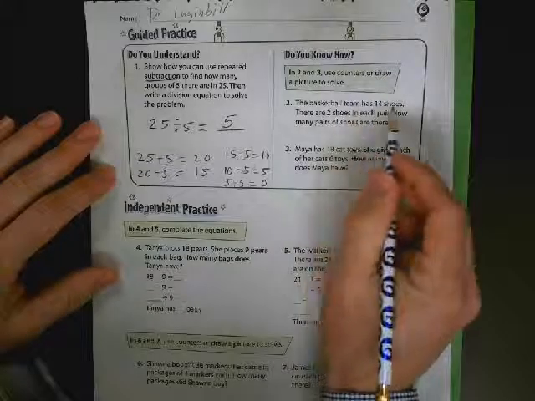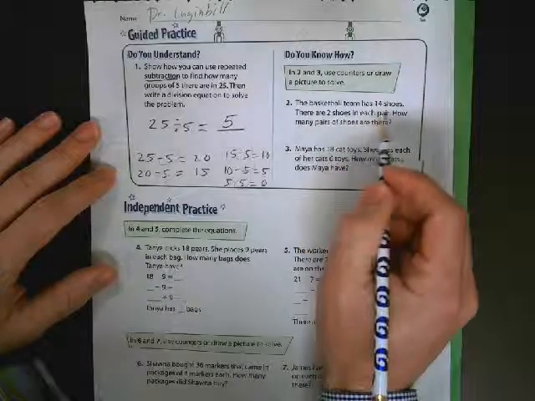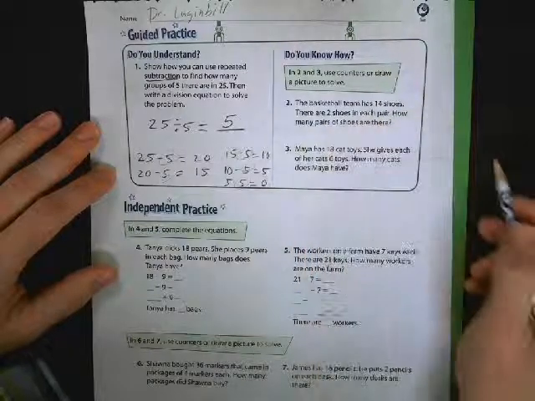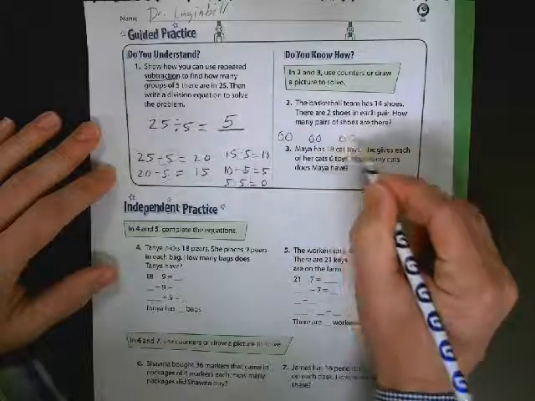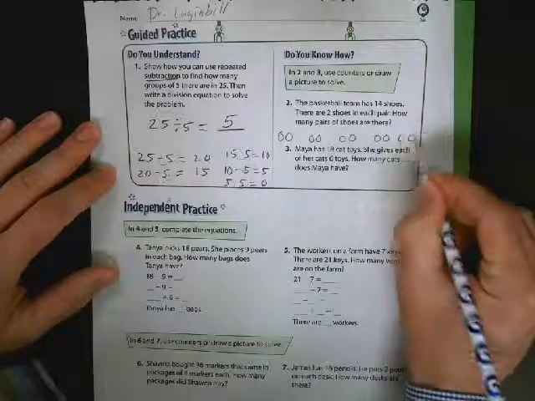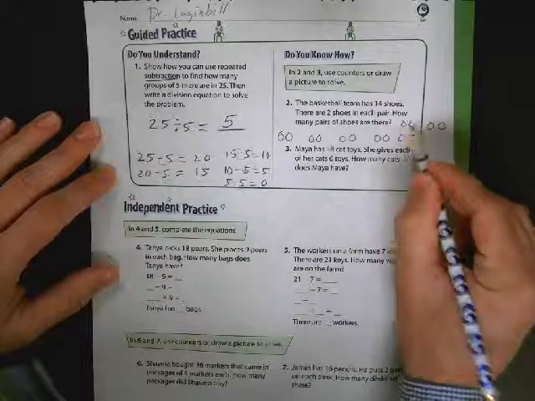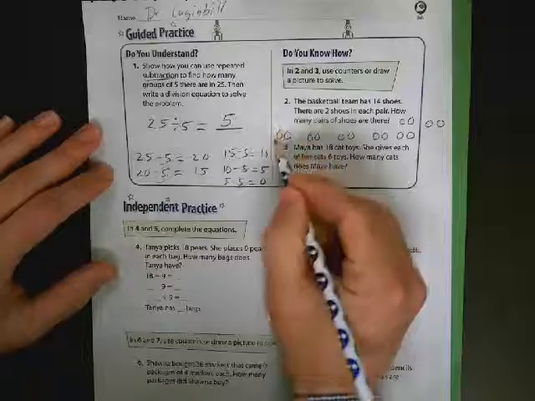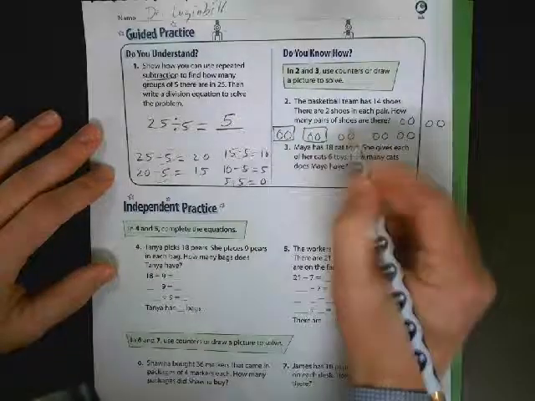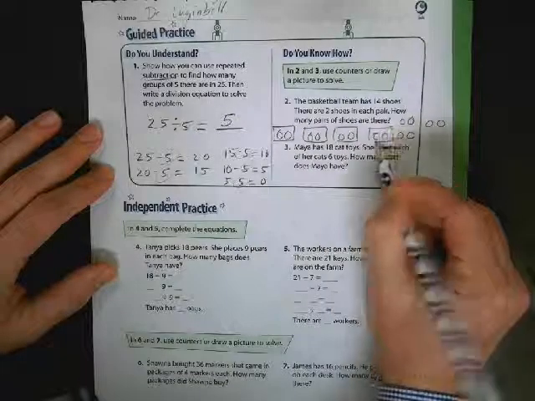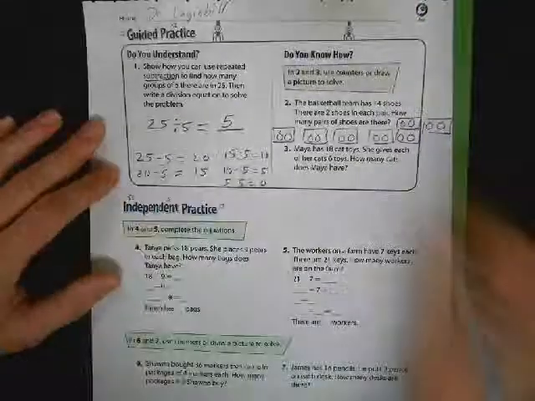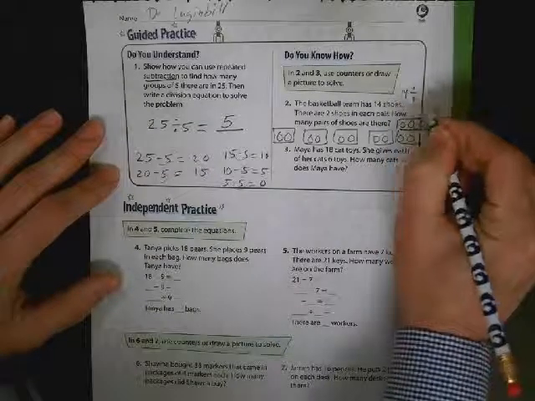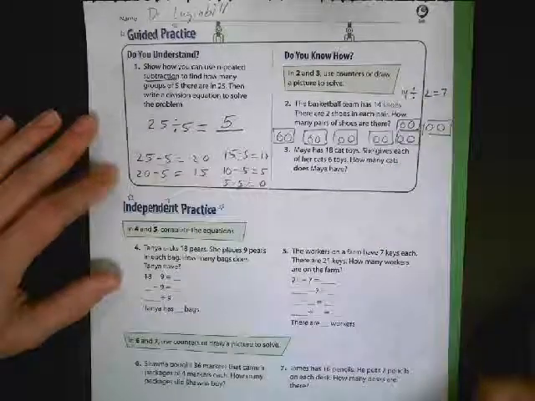The basketball team has 14 shoes. There are 2 shoes in each pair. How many pairs of shoes are there? So 14 shoes. Pair of shoes: 2, 4, 6, 8, 10, 12, 14. How many pairs of shoes are there? Well, there's 1 pair, 2 pairs, 3 pairs, 4 pairs, 5 pairs, 6 pairs, 7 pairs. So 14 divided by 2 equals 7 pairs of shoes.